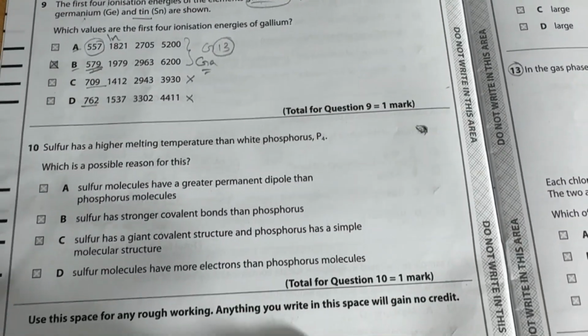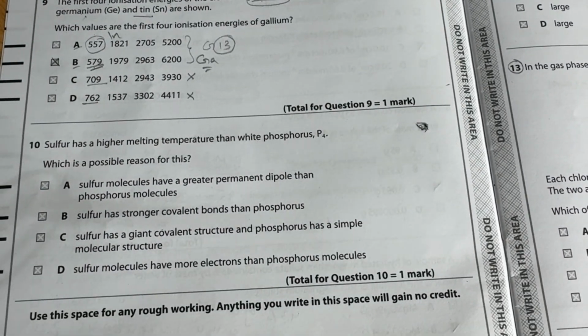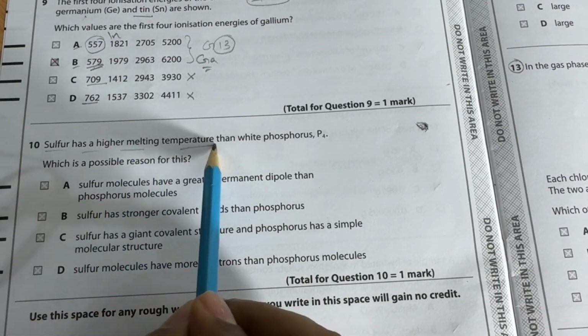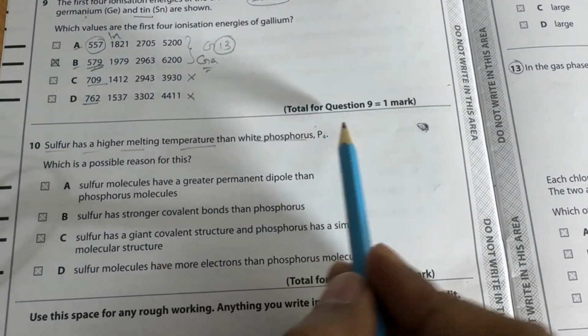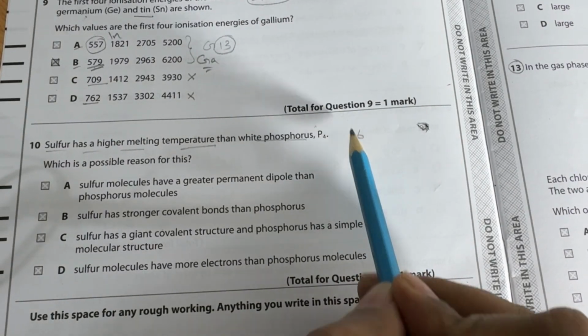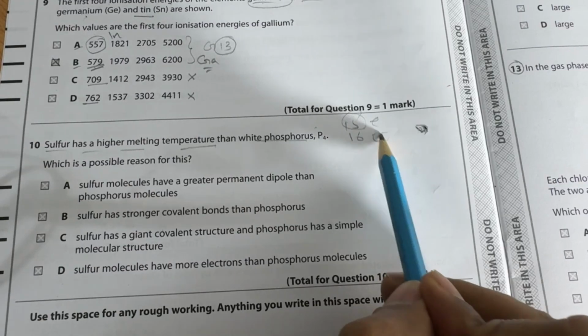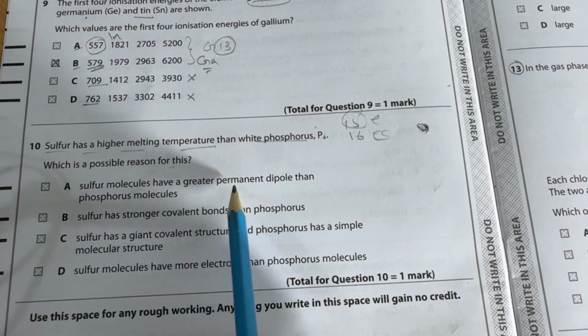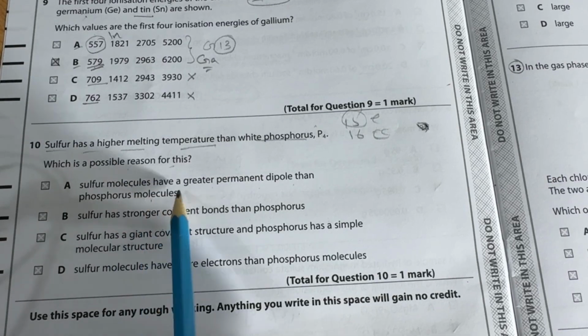Let's move on to the 10th question. Question number 10 is asking why sulfur has a higher melting point than phosphorus. They both are non-metals. Sulfur has 16 and phosphorus has 15 electrons. Which is a possible reason for this? Sulfur molecule has a greater permanent dipole than phosphorus molecule.